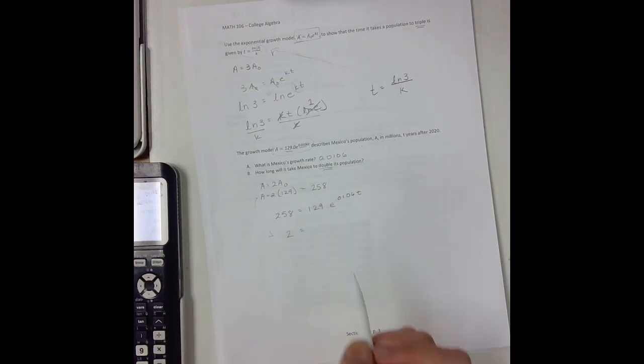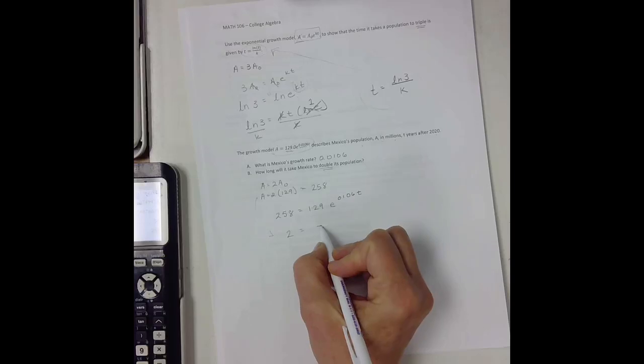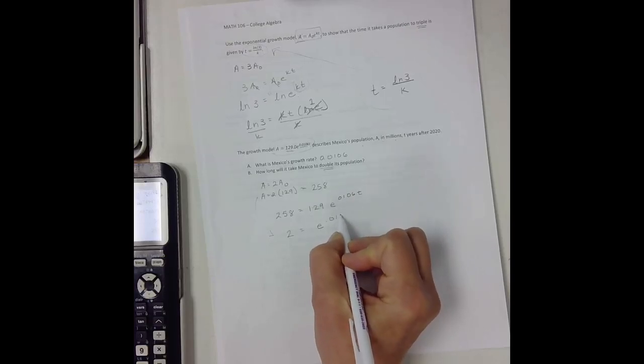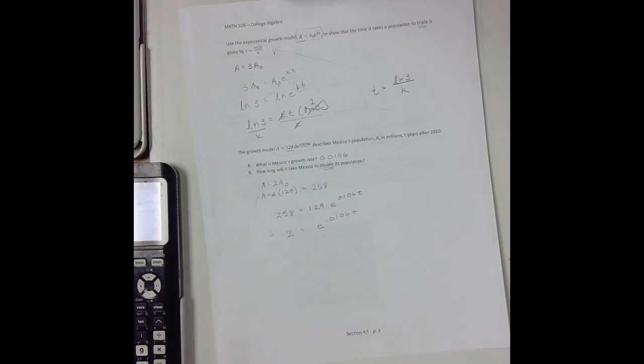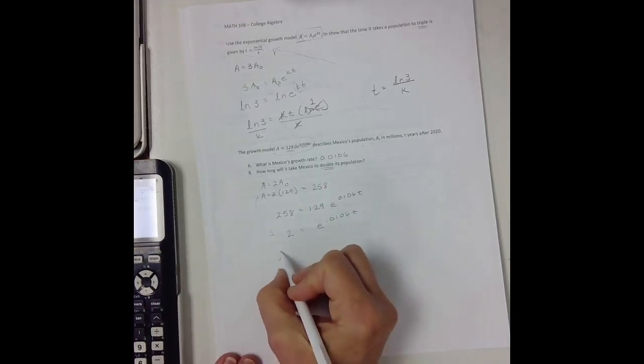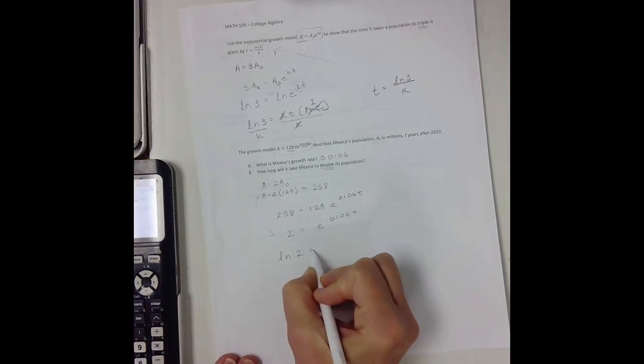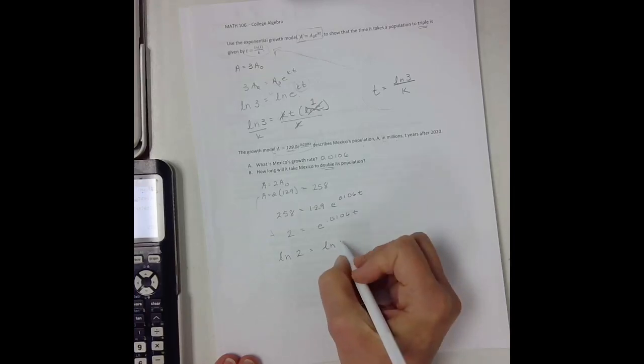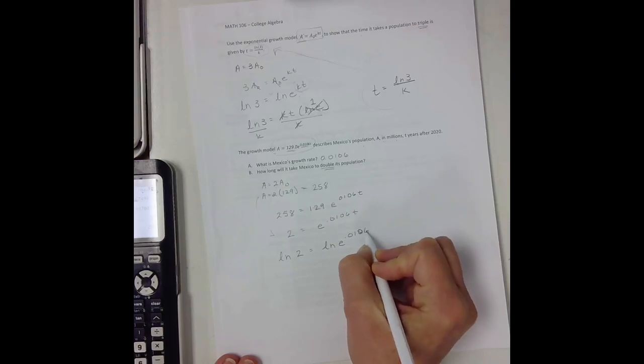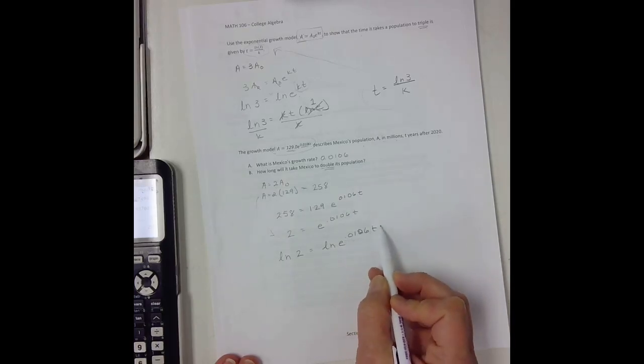But we have 2 equals e to the 0.0106t. Now what do I need to do to both sides? ln. Good. I'm going to do the ln of both sides. The ln of 2 is equal to the ln of e to the 0.0106t. And so again, I'm going to move my power right out in front.